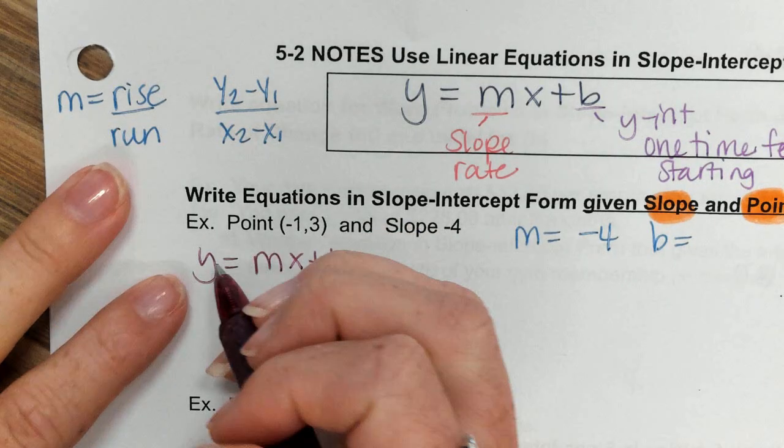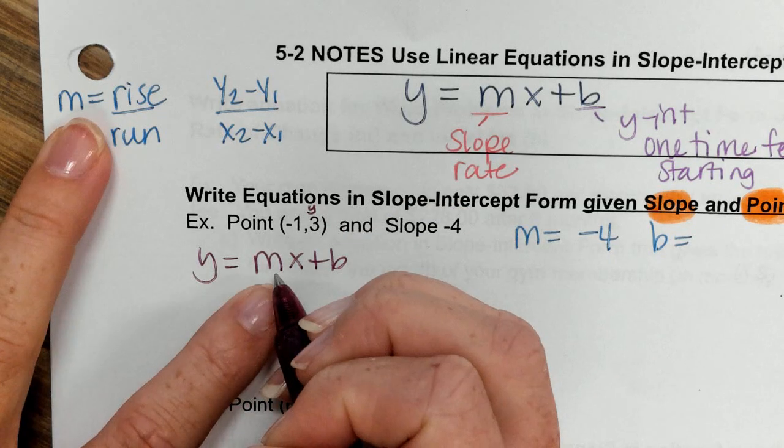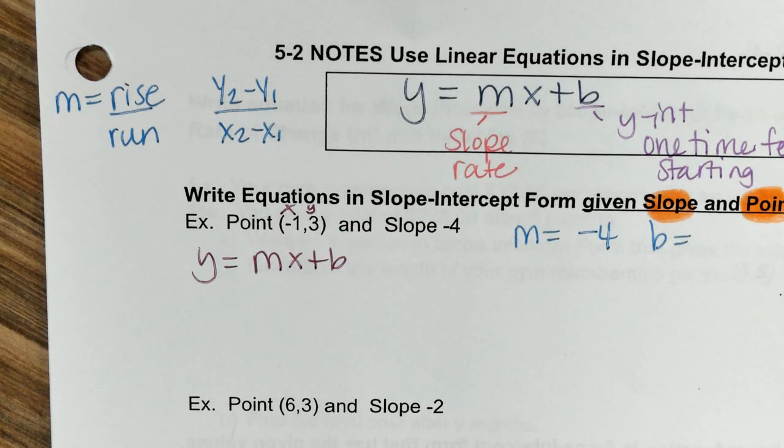Well, do I have a y? Right here, this is the what? y. Do I have an m? Yes. Right here. And this is an x. Can I now solve for b? Yes. All right, so let's go plug in what we know.